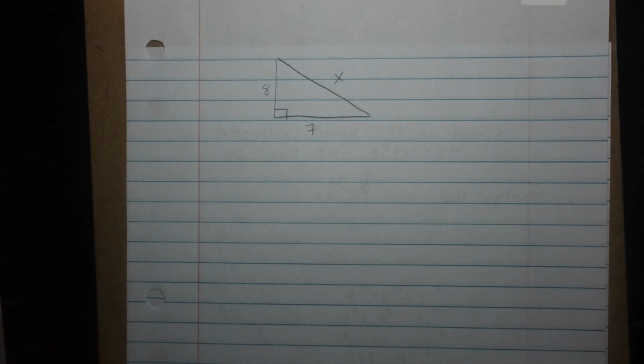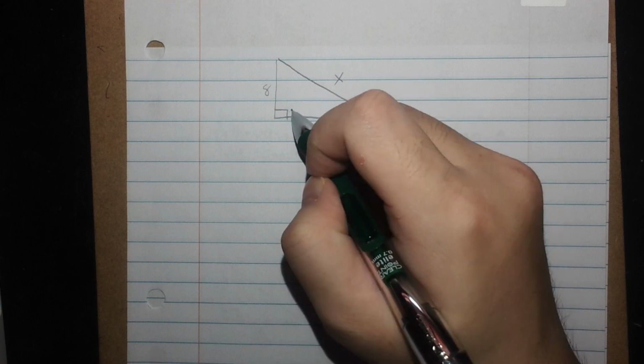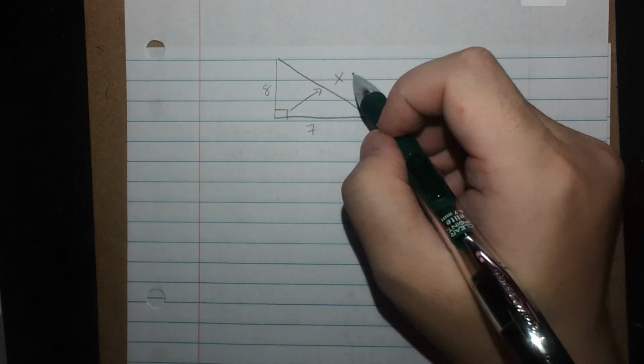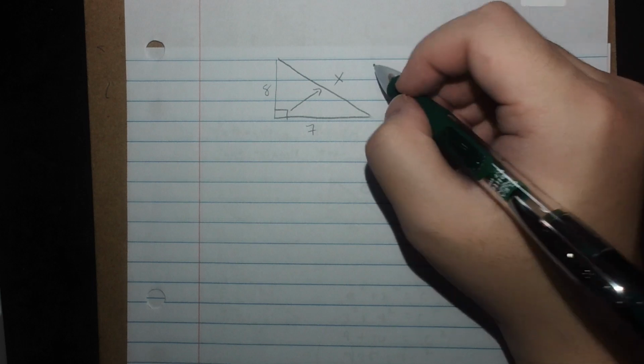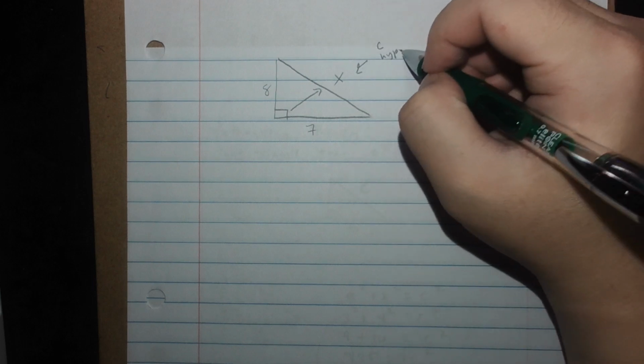So the first thing that you want to do is determine what the hypotenuse is. We have a right triangle, so there's my right angle, and the side across from the 90-degree angle will always be my C. So this right here is going to be C, our hypotenuse.